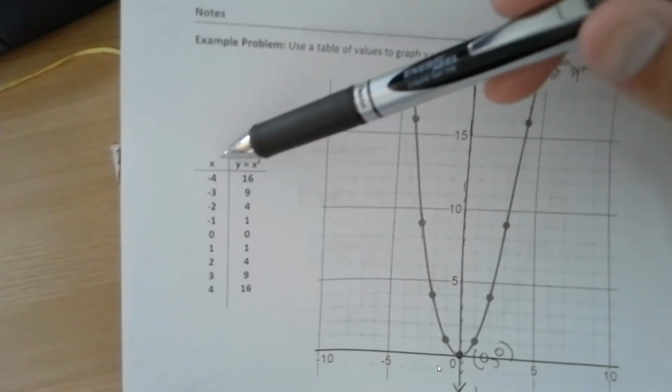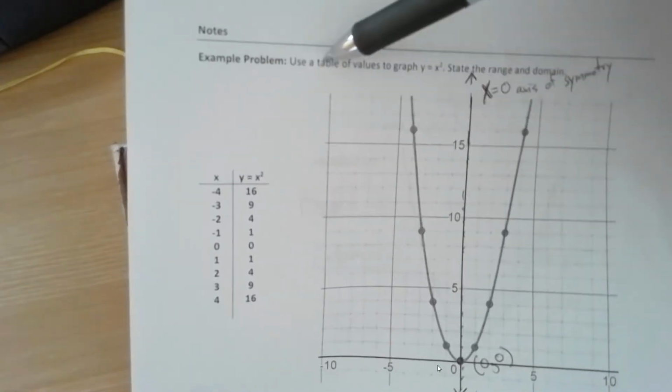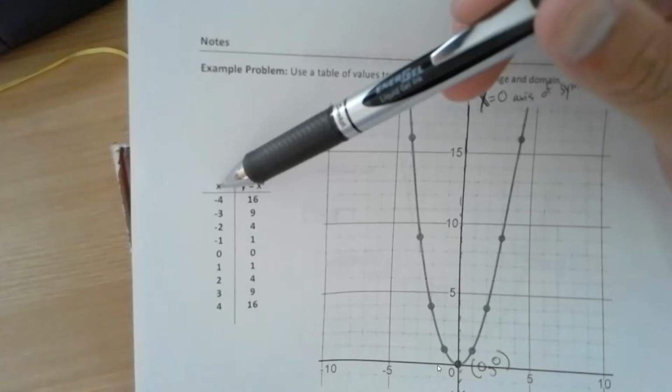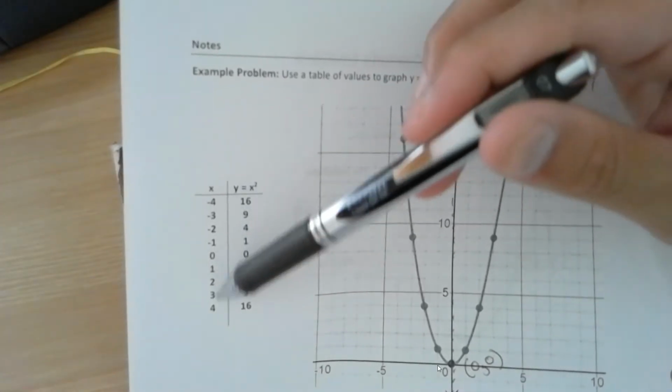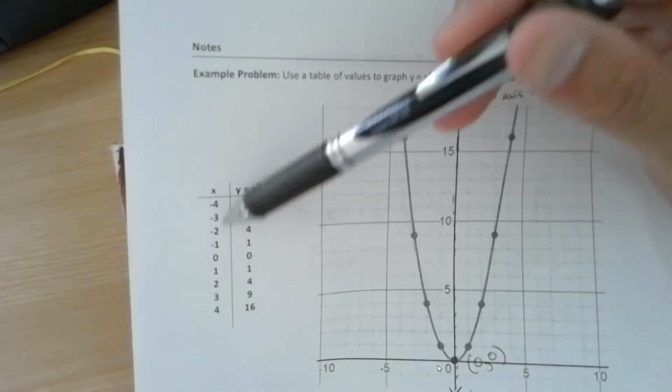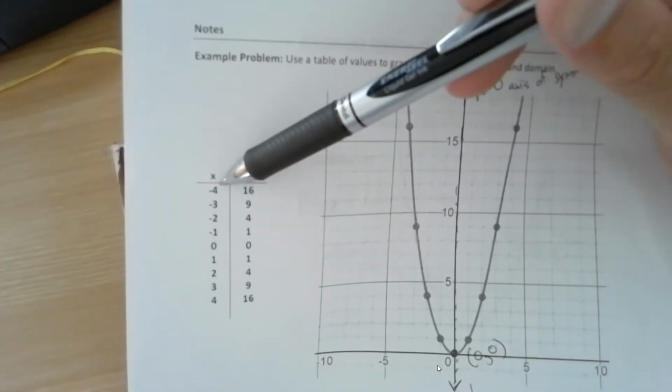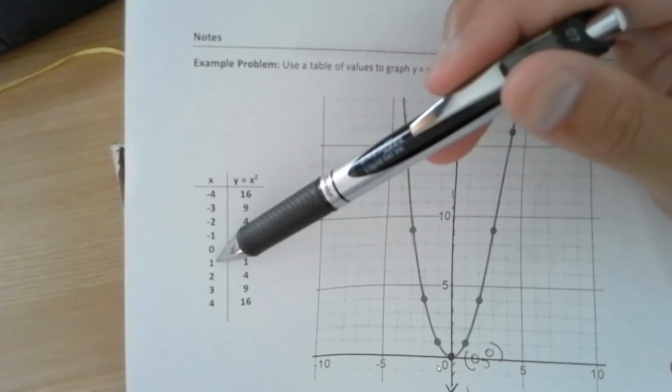Okay, so here I have a t-table. I made a table where I put in some x coordinates: -4, -3, -2, -1, 0, 1, 2, 3, 4. You'll see why I did it like that, where I have the same negative numbers here, and after 0, I put them in as positive numbers.